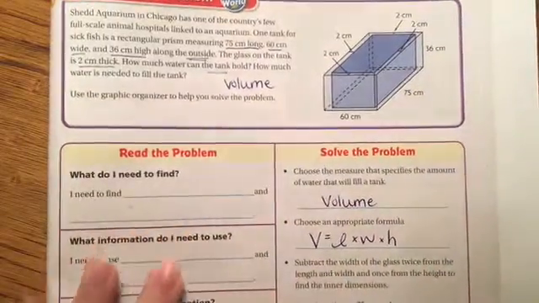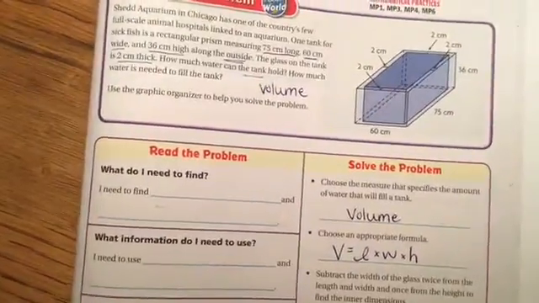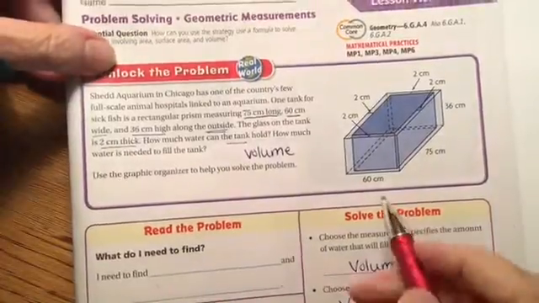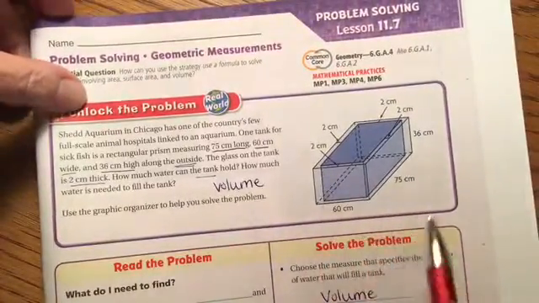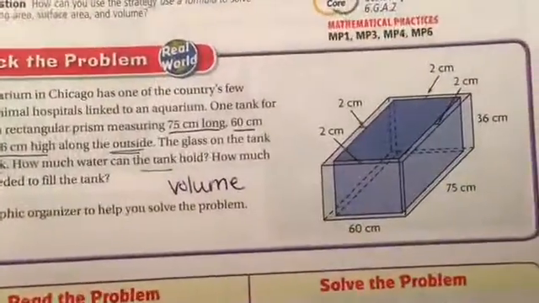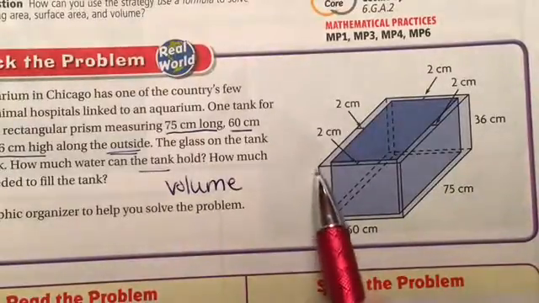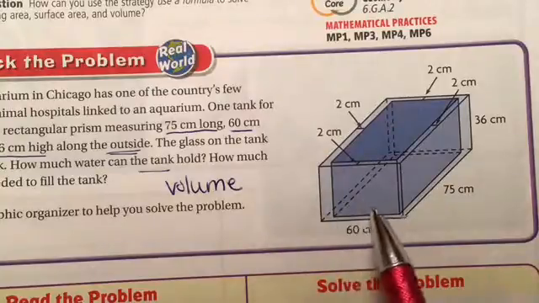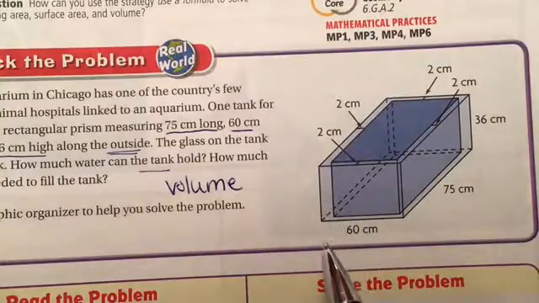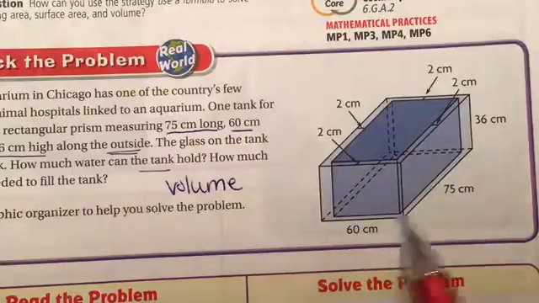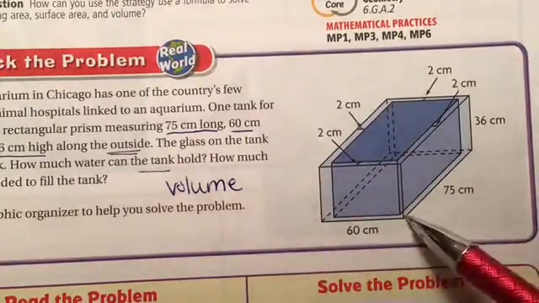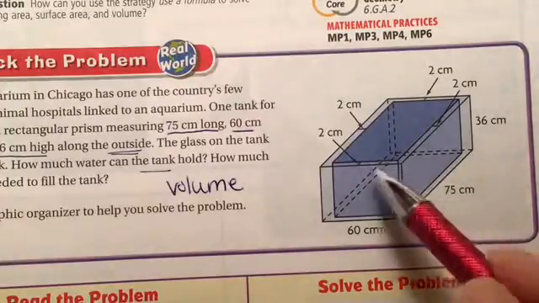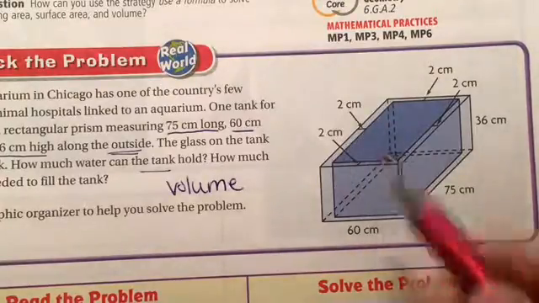Now, the tricky part for this guy, though, is that I need to take out the width of the glass. All right, so if you look carefully at our picture here, I'm going to zoom in for a little bit. We have our lighter blue and then the darker blue. They kind of showed almost like two tanks because they're trying to show that thickness. So on the outside, the tank is 60 by 75 by 36, but all around my glass is 2 centimeters thick.